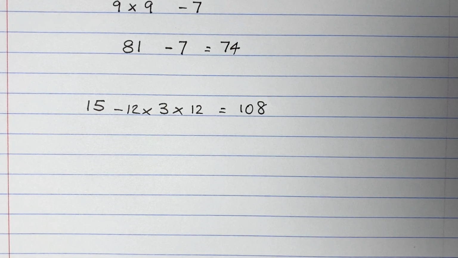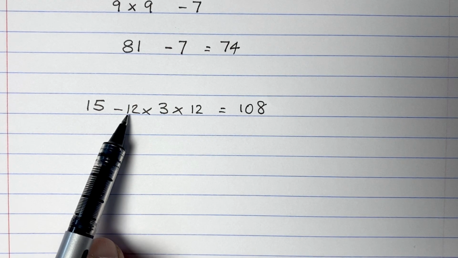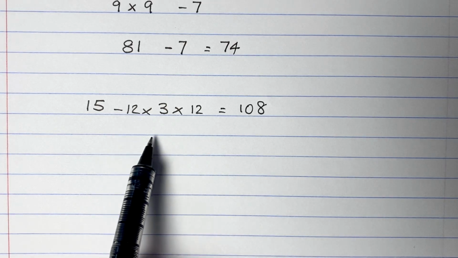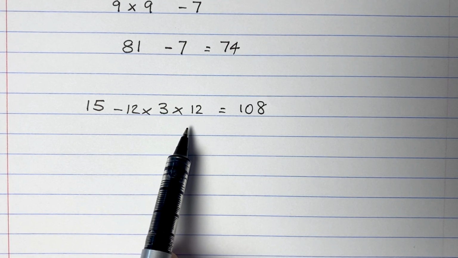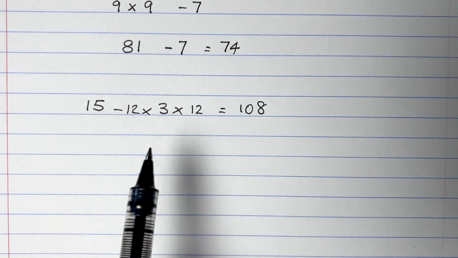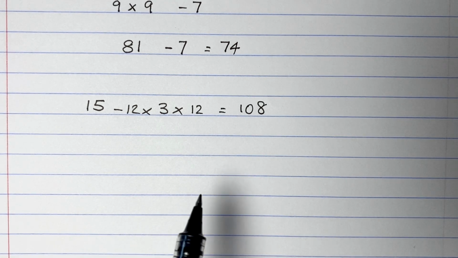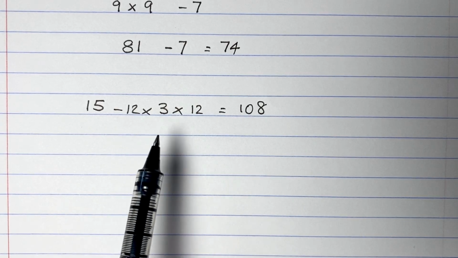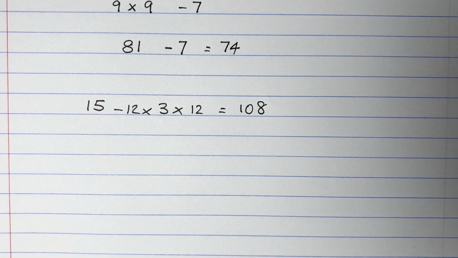Well, if you look here, we've got 12 times 3 times 12 to be done first, if we are going to follow the order of operation BIDMAS, and 15 minus that number is not going to give me 108. So I am to use brackets in order to achieve 108. So you've got to try different places and apply the rules of BIDMAS.